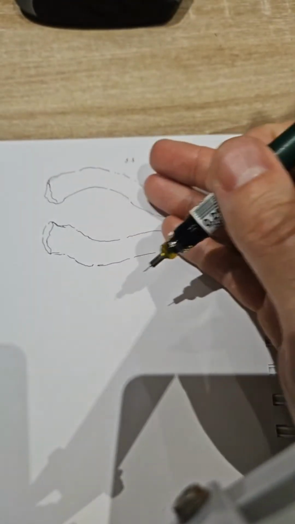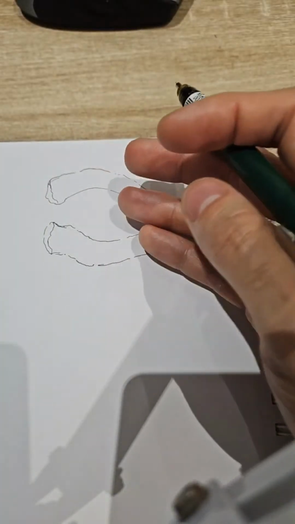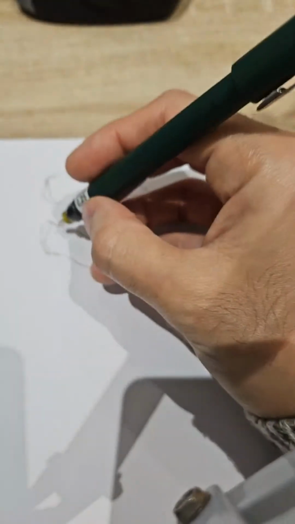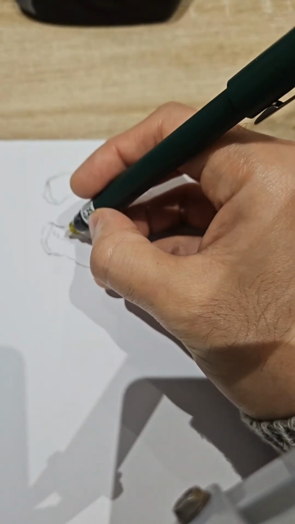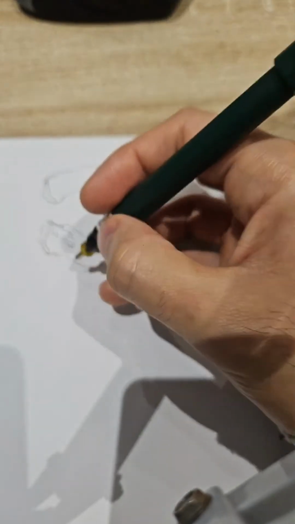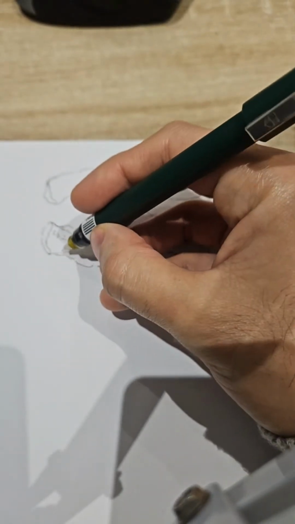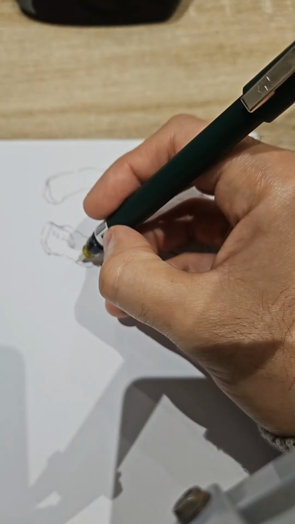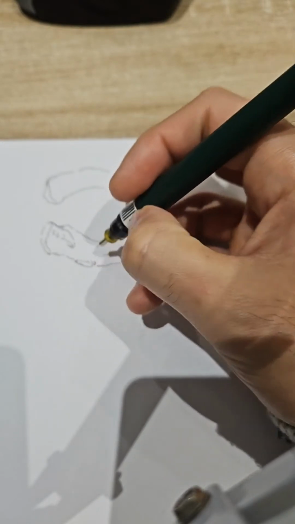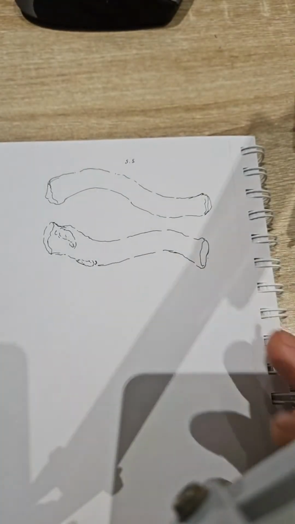It's not fully smooth, of course, but compared with the inferior surface is rough. I'm gonna highlight a few areas here.